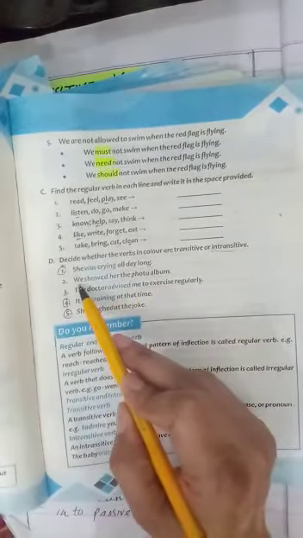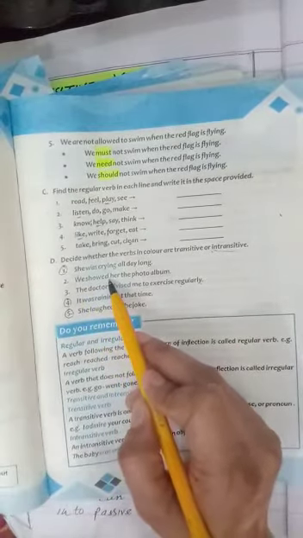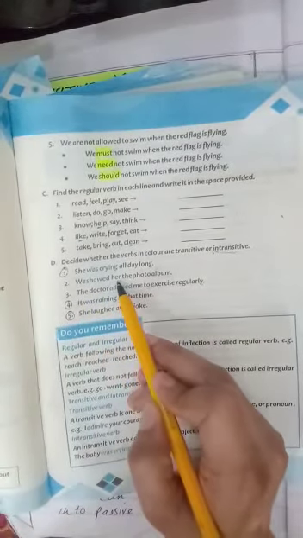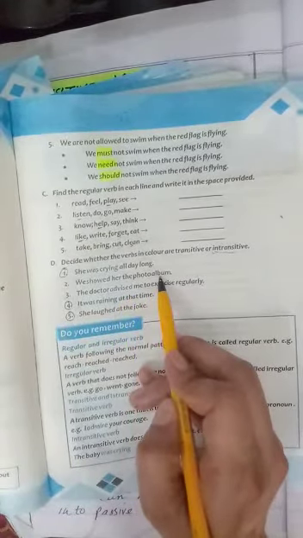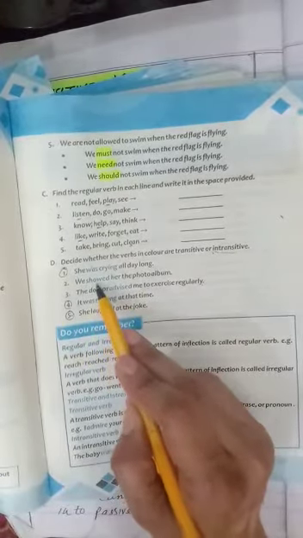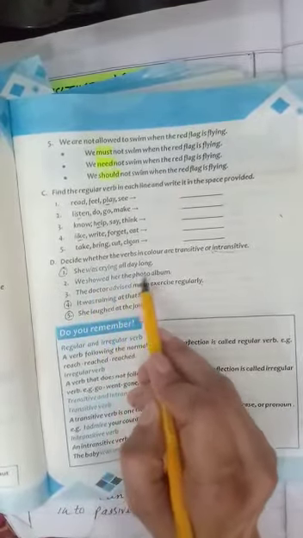We is here the subject, showed is the verb, her is an object, and the photo album is also an object. That is the indirect object and that is the direct object. The reason is that we showed, what did we showed? The photo album. So our verb is connected, like that is speaking about that object.